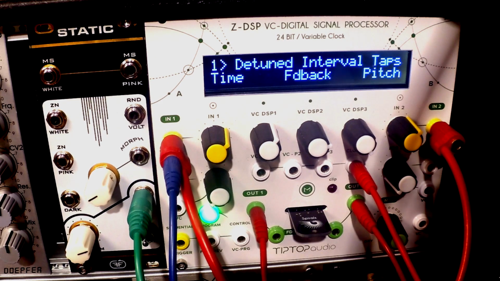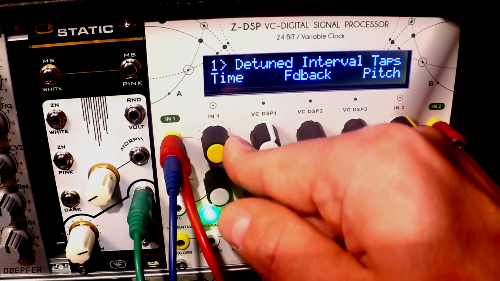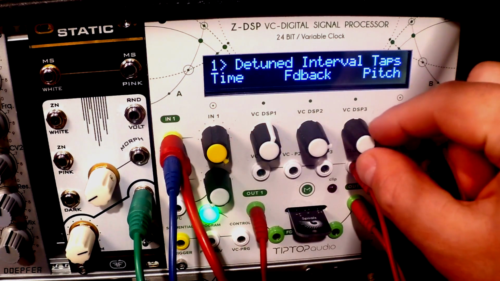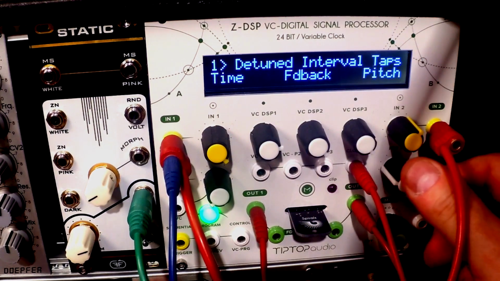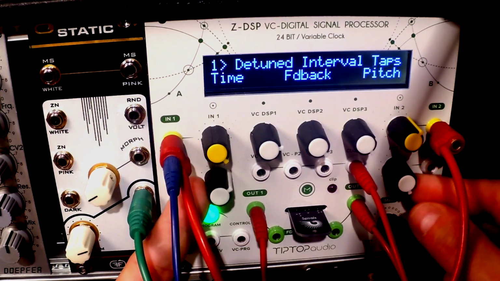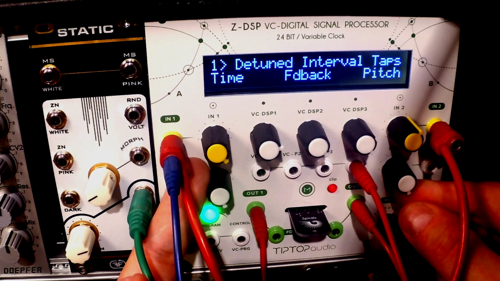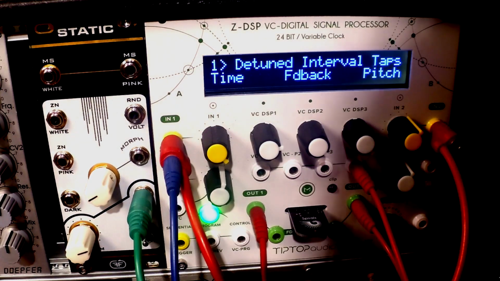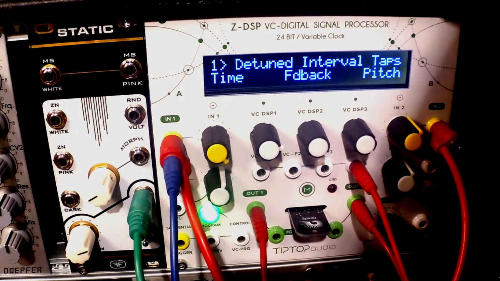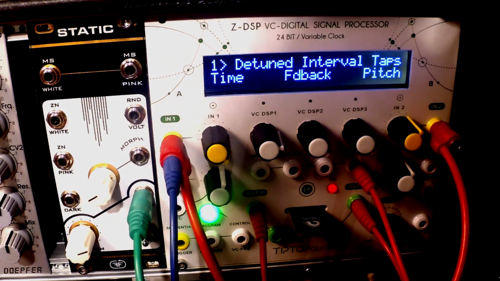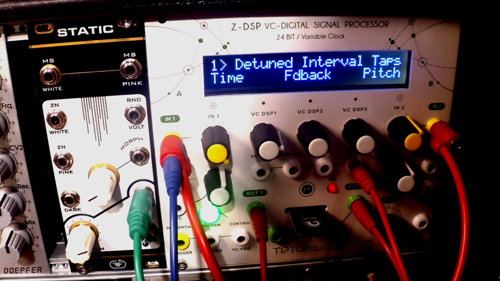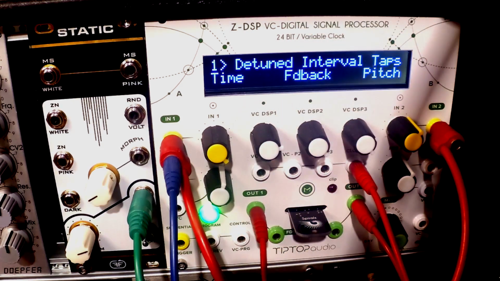so we get this glitchy ambient sound. You can of course still use the feedback. What I'll do now is I will change the pulse width.